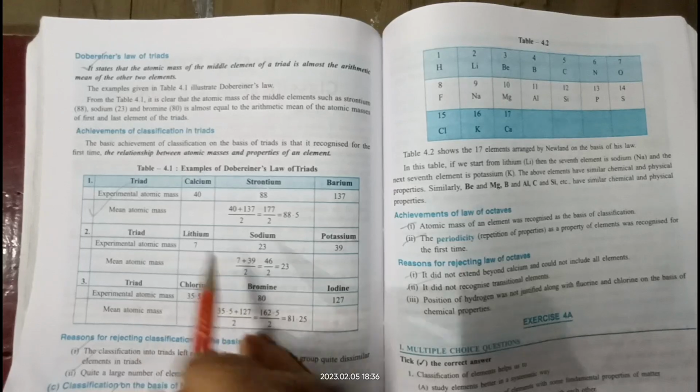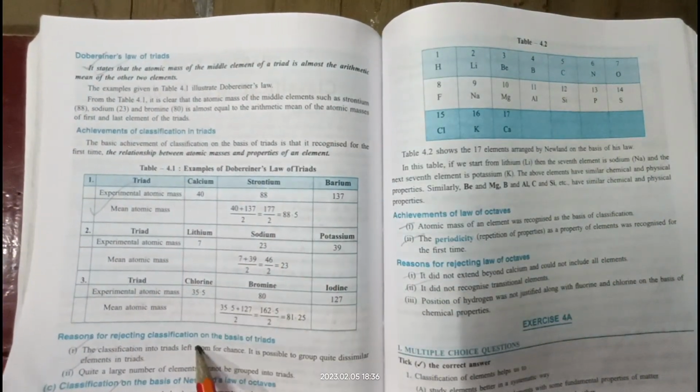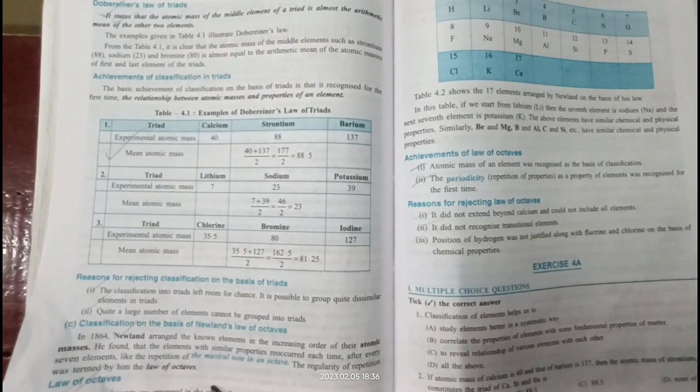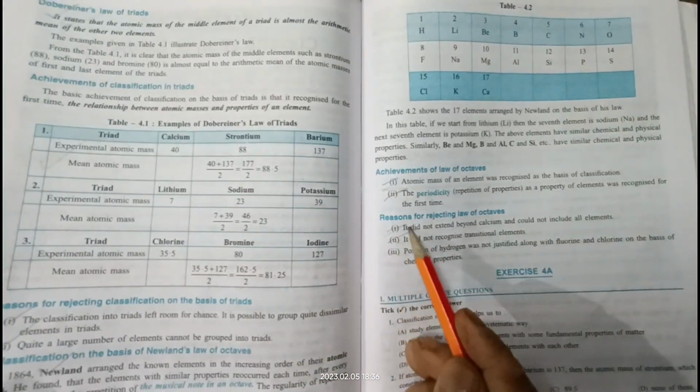From here, what is a triad? In the next page, Dobereiner's law of triads: remember one example, then why it is rejected. Next, go through the law of octaves, which is also known as Newlands' law. Next, you have to go through its achievements and why it is rejected.